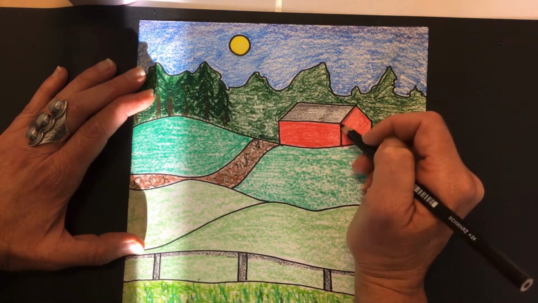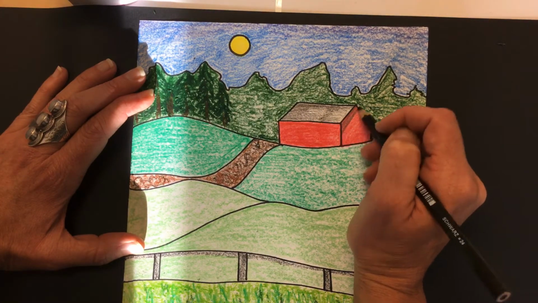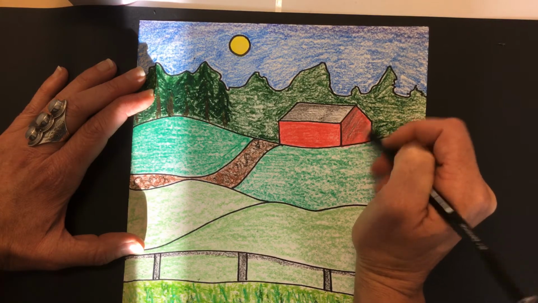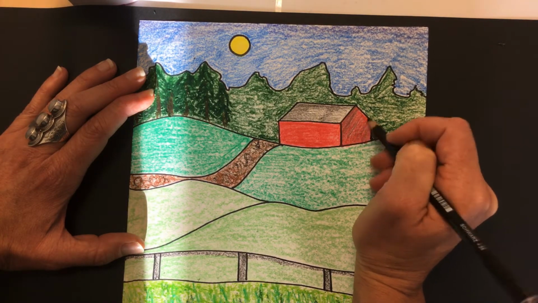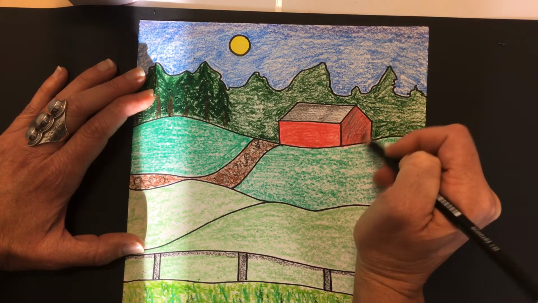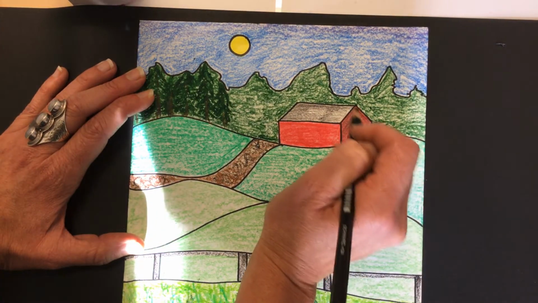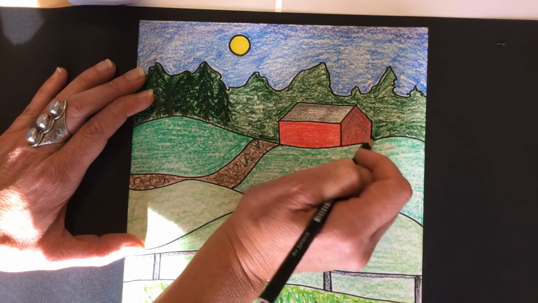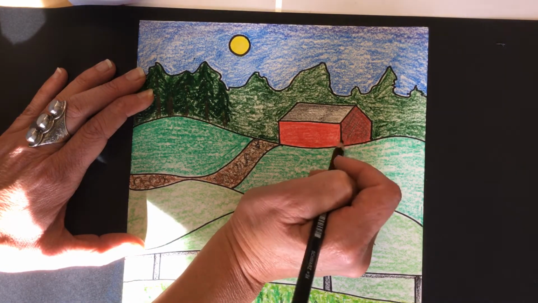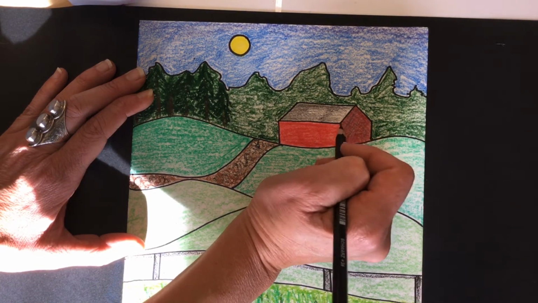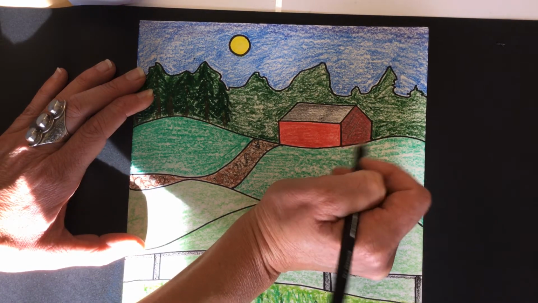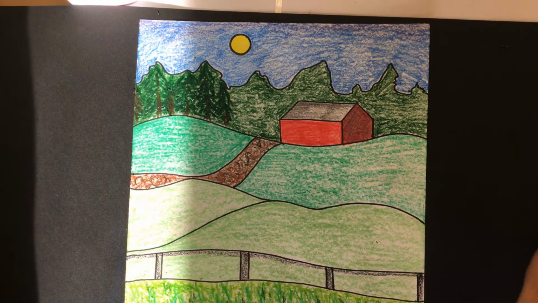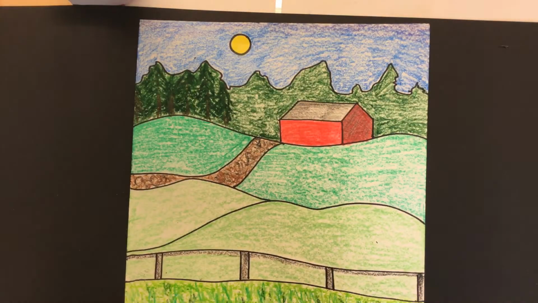So very lightly, I'm just going to go over the side of my barn here to make it look like it's in the shadow. And what's cool is, I'm going to go in the other direction now and do almost like crisscrossing of my lines of my coloring here. What's really cool is that when you do that, it makes the barn look even more realistic. So using these types of shadows in your artwork can really make it pop, really make it look real.